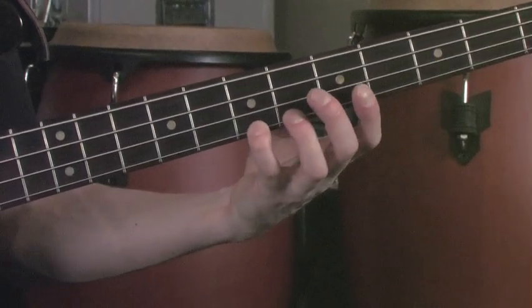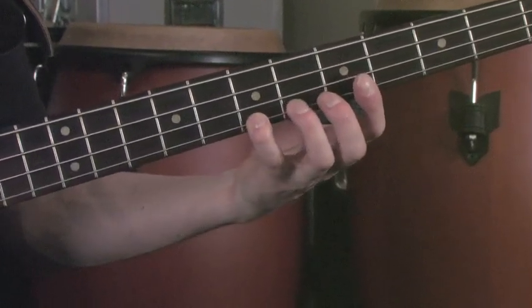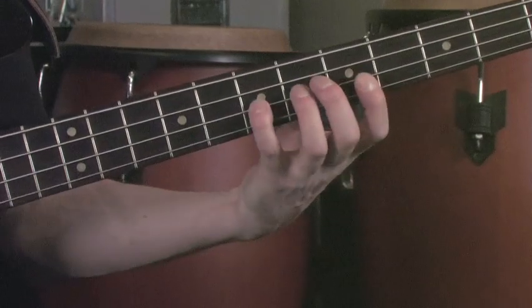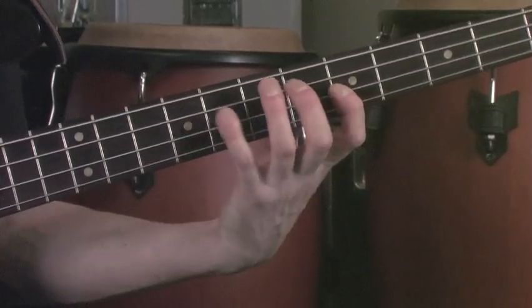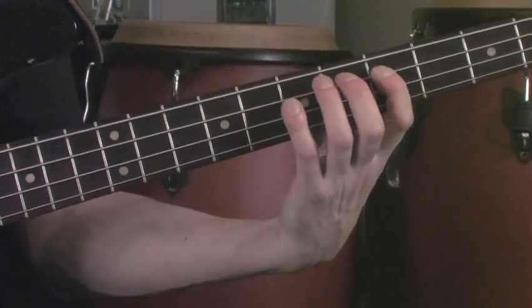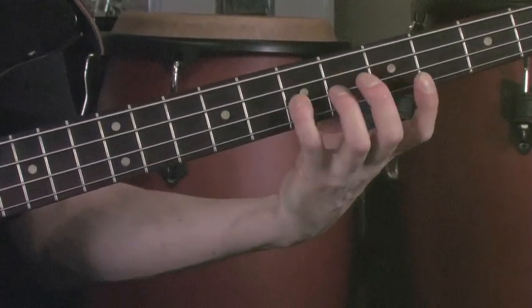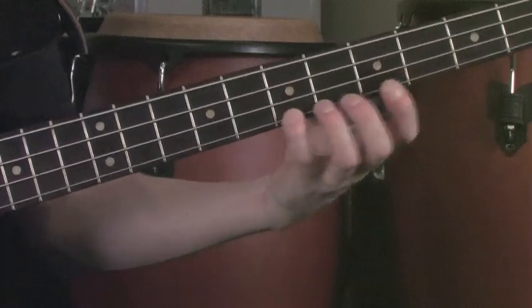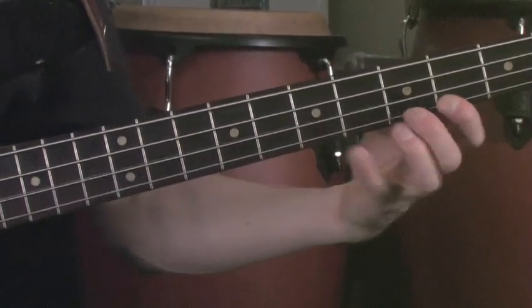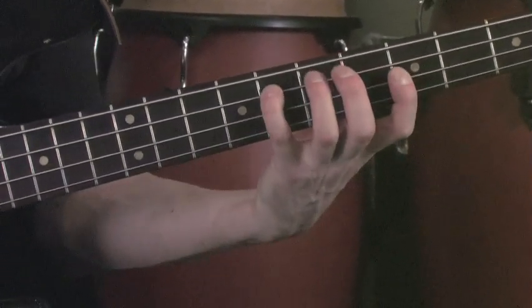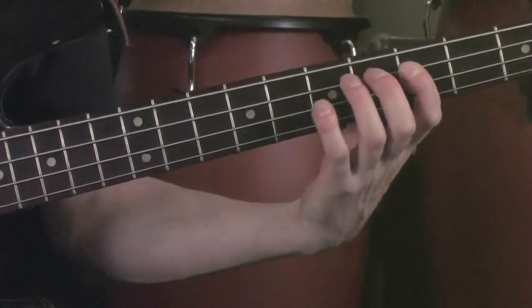We're going to do the same thing in reverse. D, C, B, A, pivot to the first, G, F, E, D. I'll run that one more time for you. Pivot, back, pivot. See, it's much smoother.